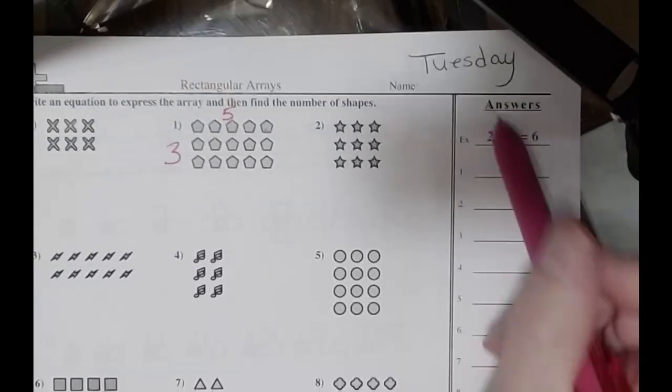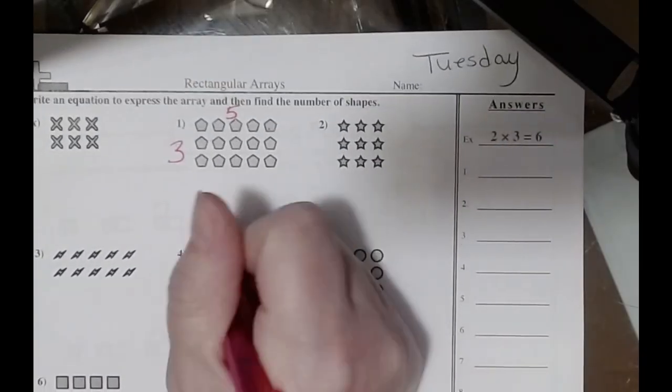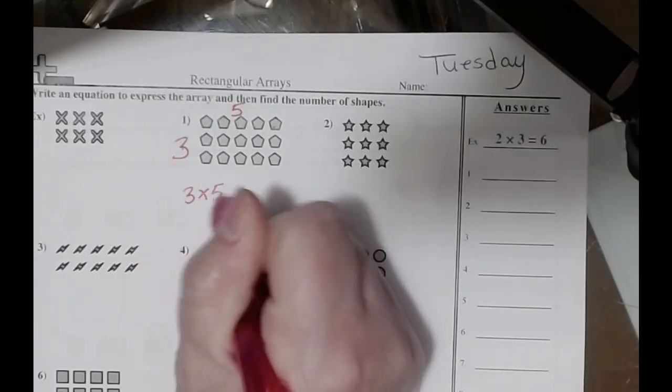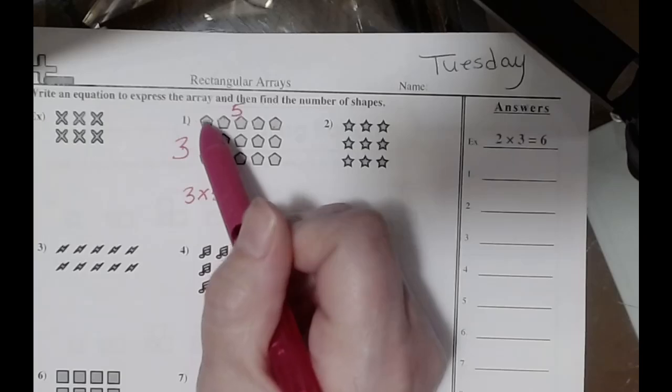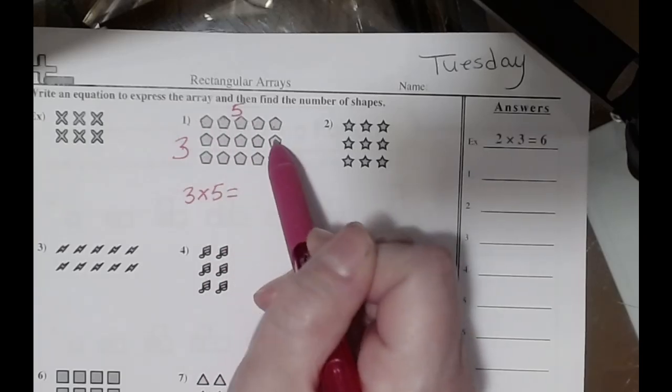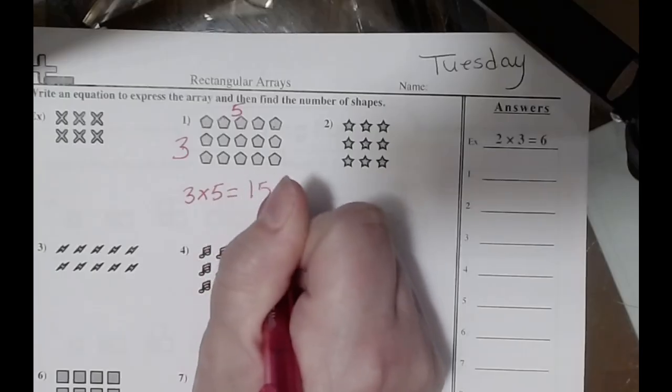Now, if students don't write it over here, that's fine. They could write it underneath. So you could say 3 times 5 equals, and then we would add these all up. So 1, 2, 3, 4, 5, 6, 7, 8, 9, 10, 11, 12, 13, 14, 15. 3 times 5 is 15.